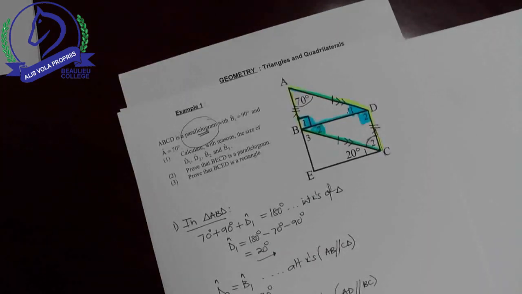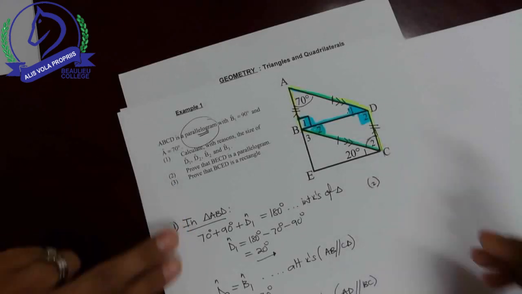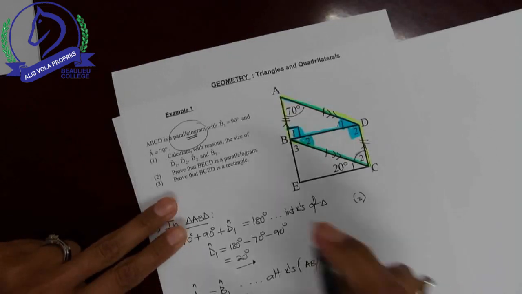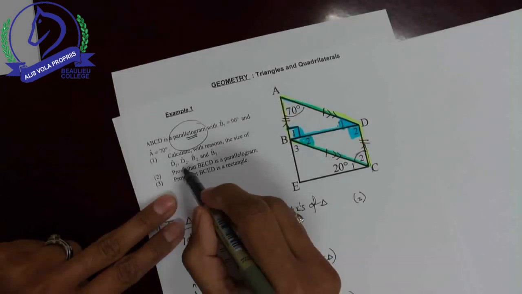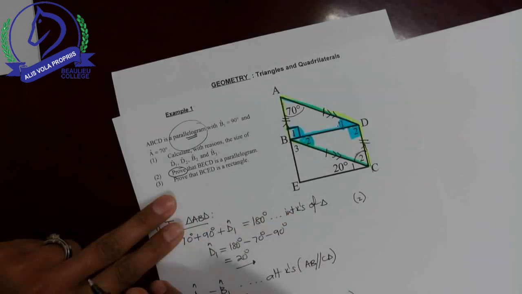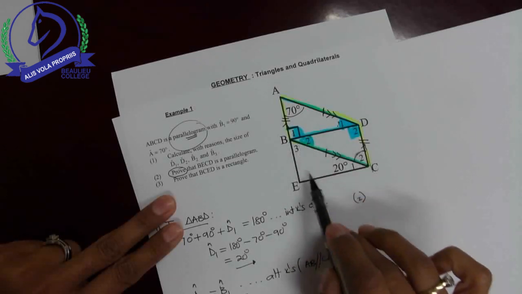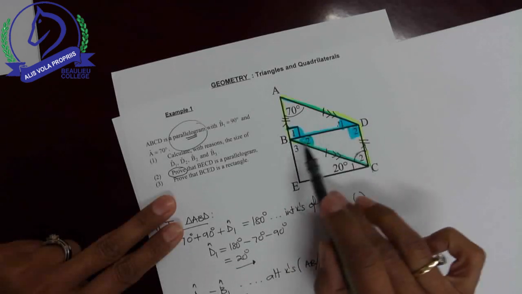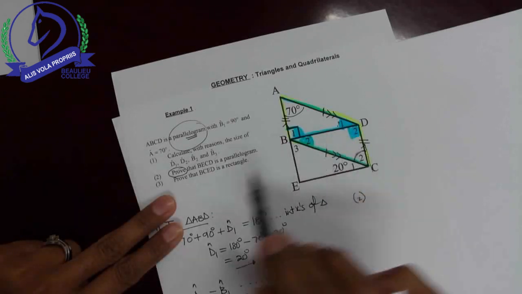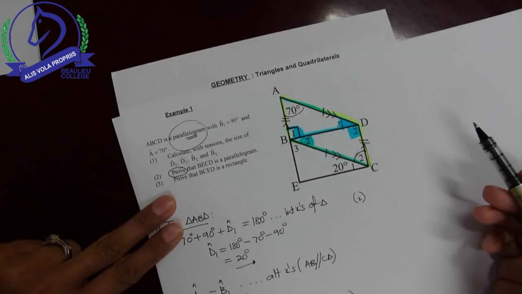Now, after all that calculation, let's look at question 2. You're probably wondering, what is the point? You're obviously going to use those answers to work out question 2. Now they want you to prove. Please remember, this word means you have to show it's a parallelogram. It is not telling you that BECD is a parallelogram. So right now, all we know is that it is a quadrilateral because it has 4 sides. But they want us to show that it is actually a parallelogram.